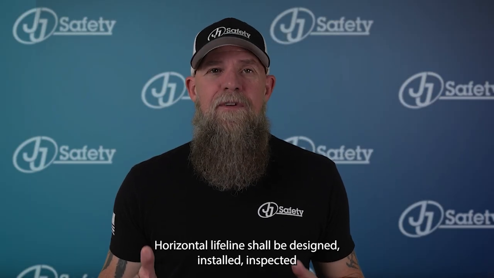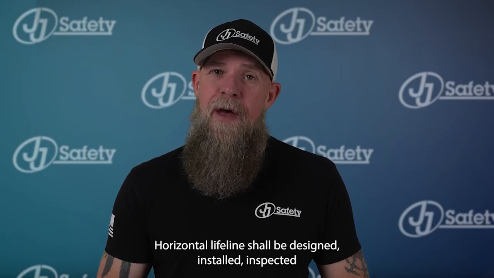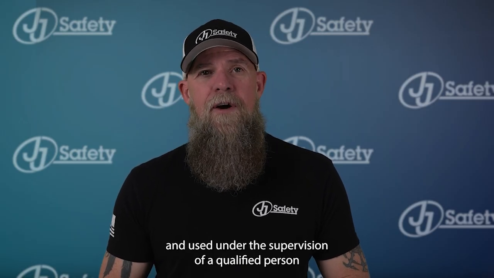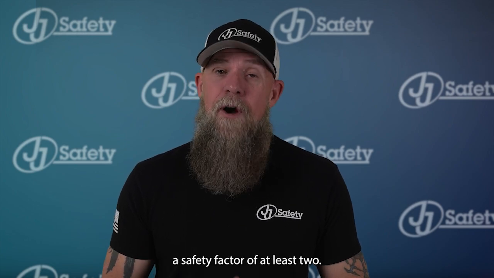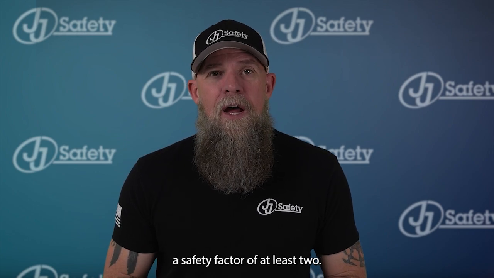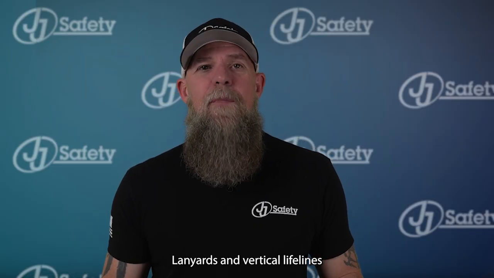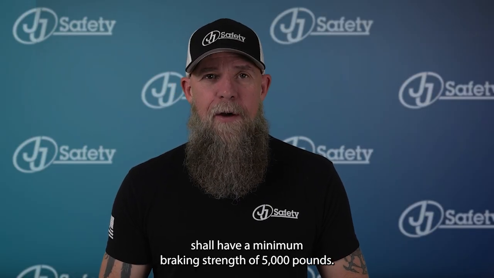Horizontal lifelines shall be designed, installed, inspected, and used under the supervision of a qualified person as a part of a complete fall arrest system, which maintains a safety factor of at least 2. Lanyards and vertical lifelines shall have a minimum breaking strength of 5,000 pounds.